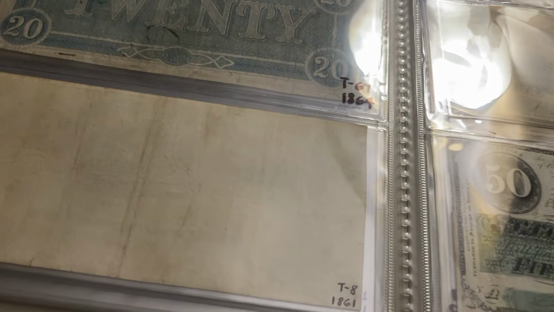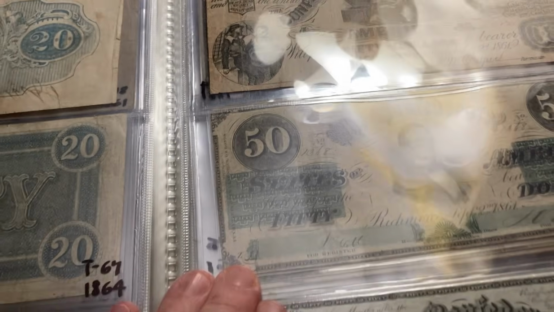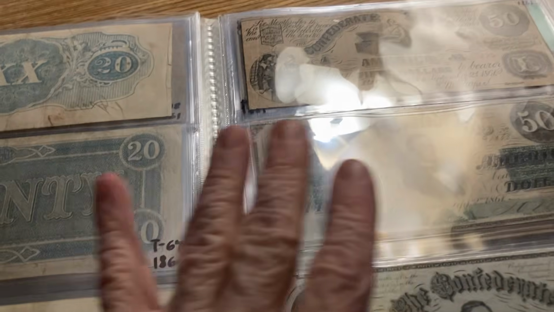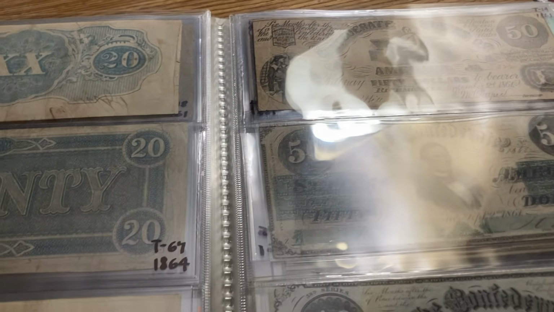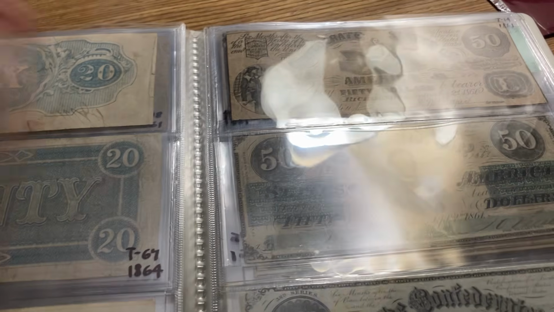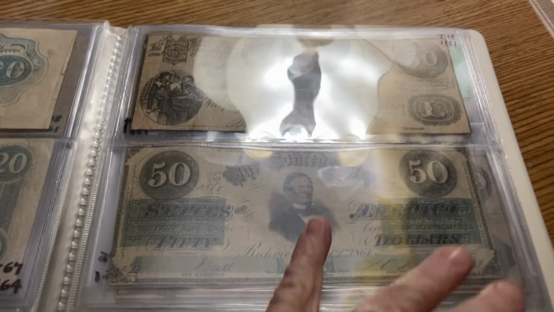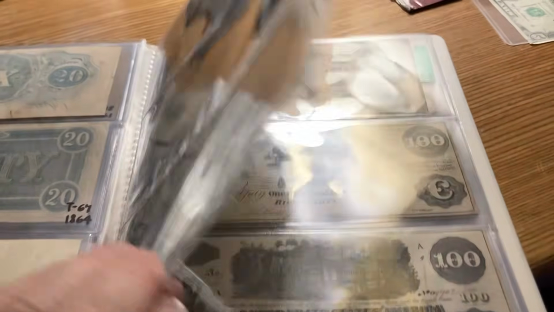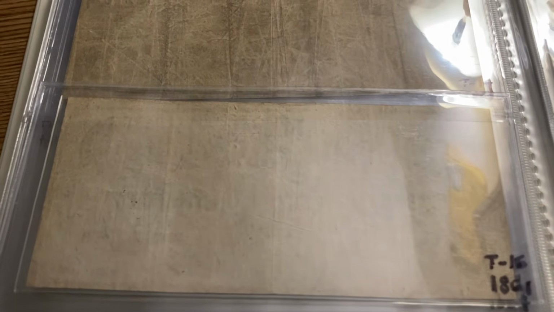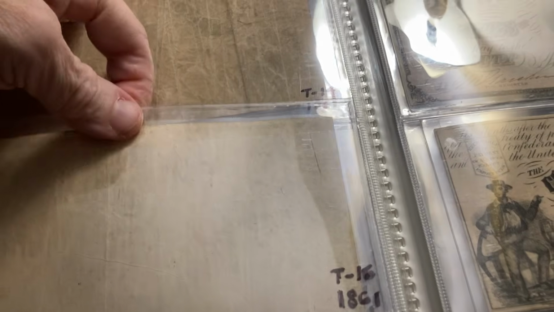And you all know me. When I do my albums and my sets, I like uniformity. I avoid, like the plague, problem notes if I can. I don't like pinholes. I don't like writing. I don't like tears. I don't like repaired bills. I like original. And when I saw this on one of my favorite sellers' stores, he graded it as a fine, which I agree with.